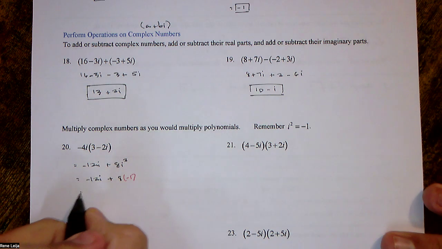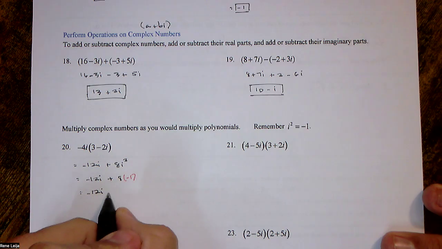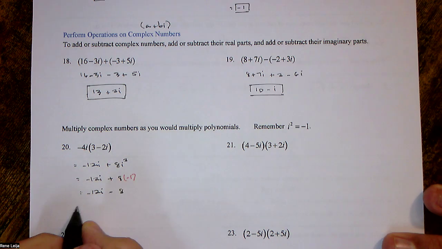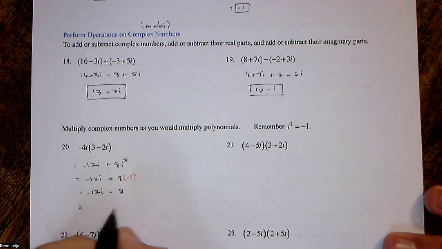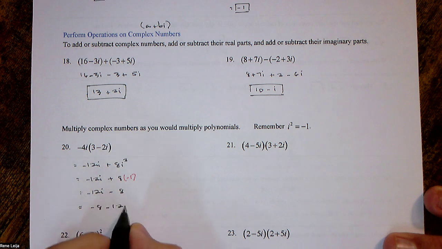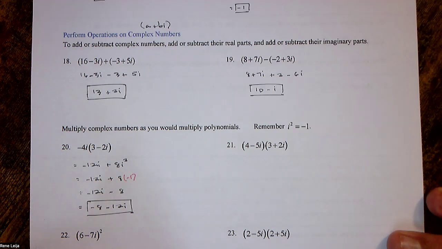So we get -12i minus 8. This is not in complex form, so I have to flip this. -8 minus 12i. That is my correct answer. If you enter this in ALEKS, it'll probably say you have a form of the answer. Okay, you have to flip it, a plus bi.